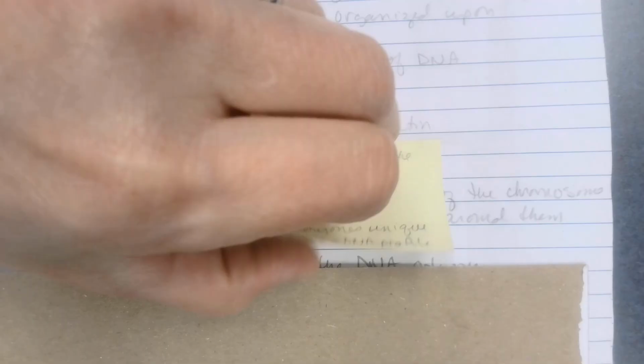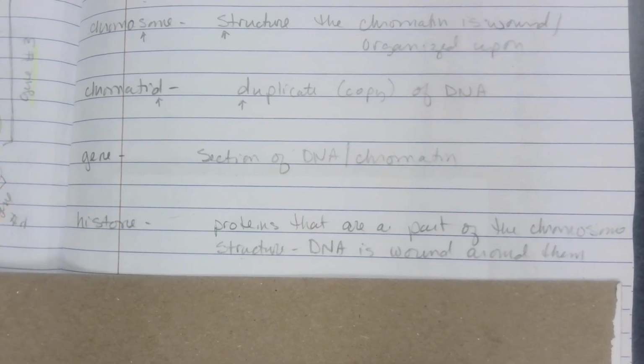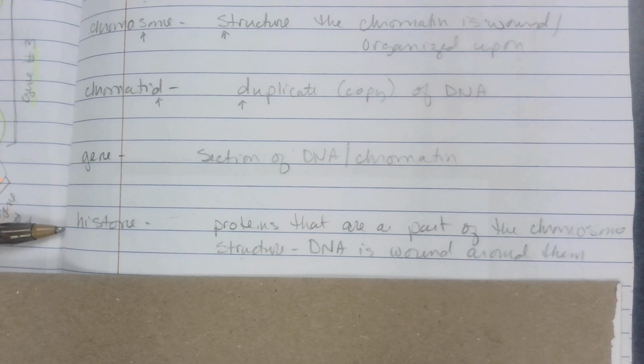All right, so DNA has proteins. Histones are the proteins that are a part of the chromosome structure. The DNA is wound around the histones. So within a chromosome, you have that chromatin, that DNA, and it's wound up.